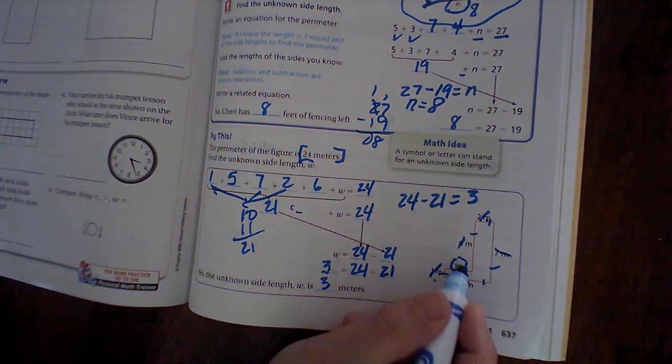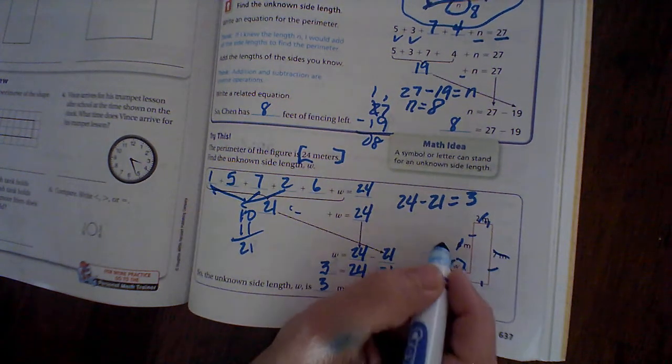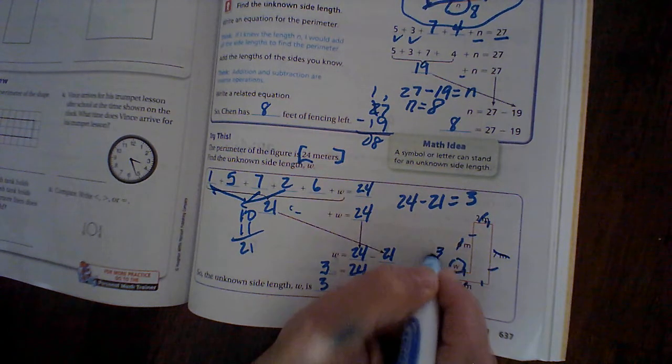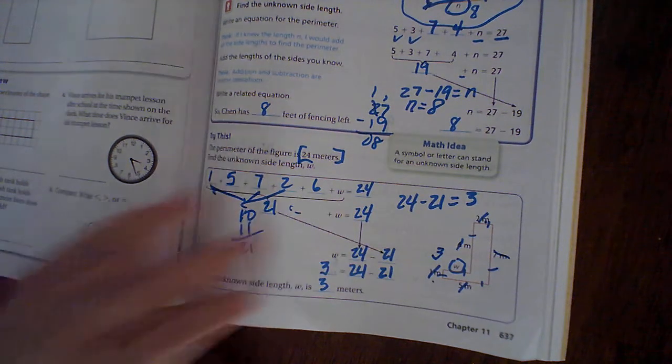This unknown side is equal to 3. Okay? All right, let's turn the page.